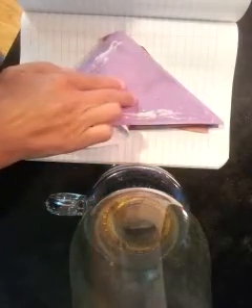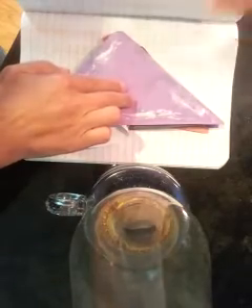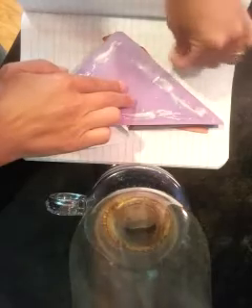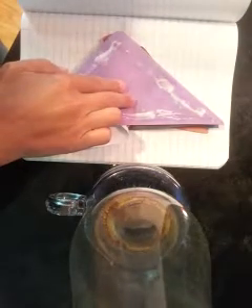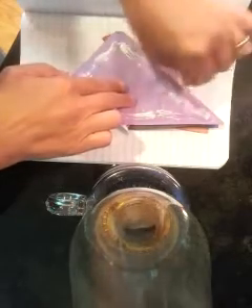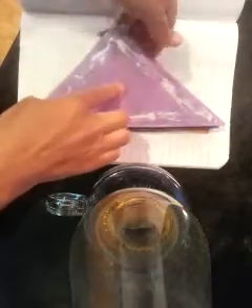Almost done. And we're getting there. Okay, so we got ourselves a nice glued portfolio here.